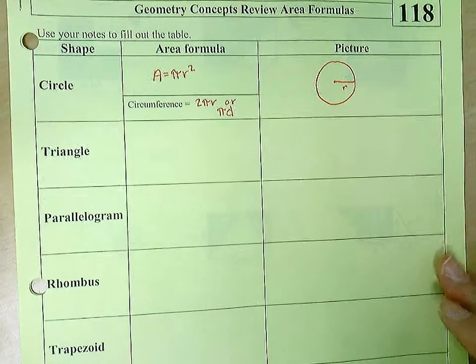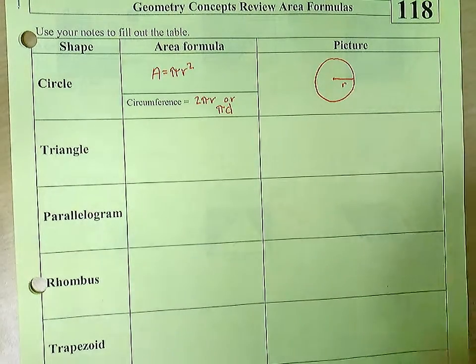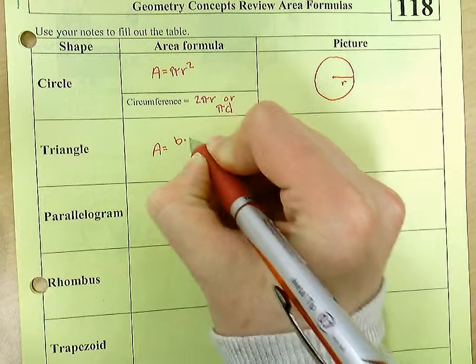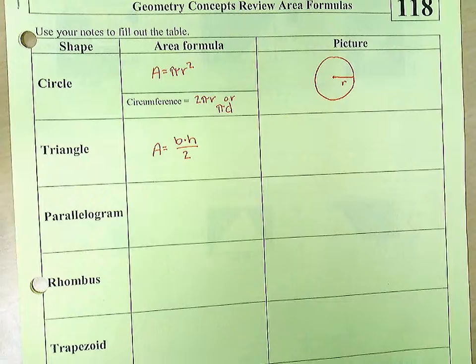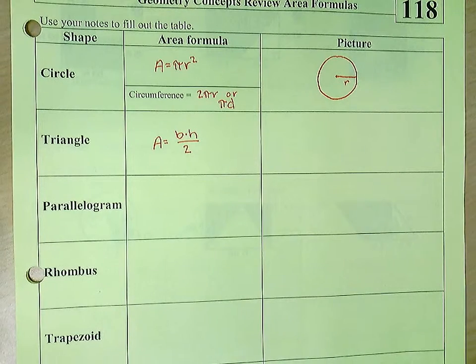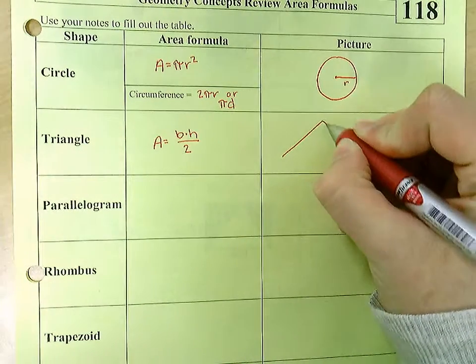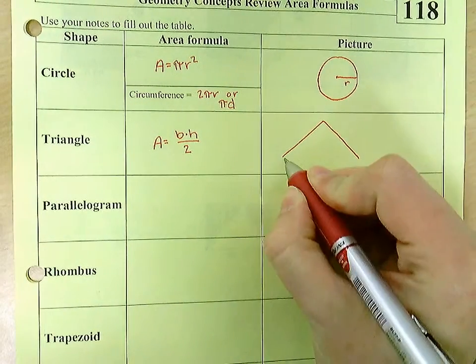Okay, next is a triangle. Okay, the area formula for a triangle is base times height divided by 2. Okay, so you're multiplying your base times your height and dividing by 2. Okay, so I can draw a triangle.